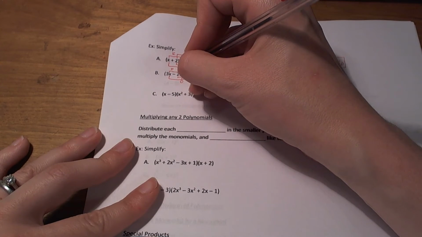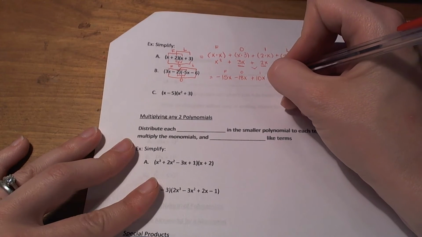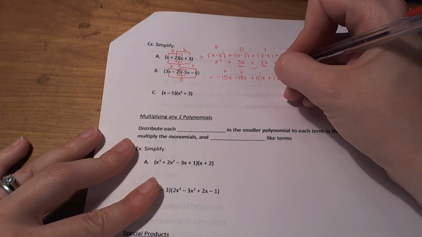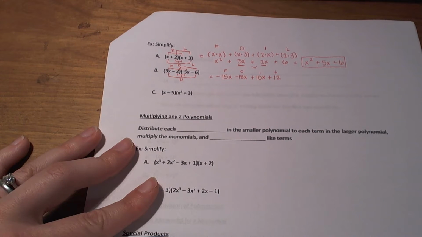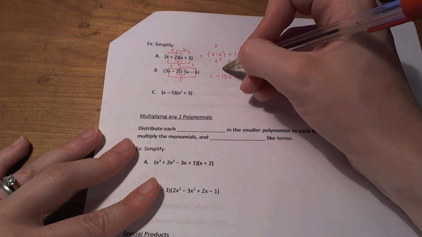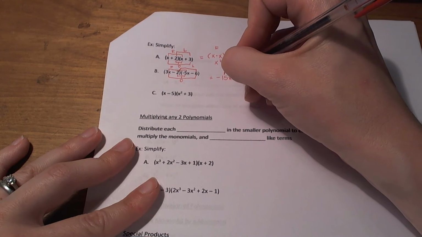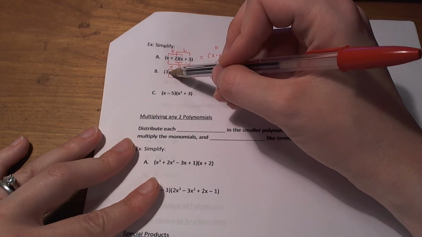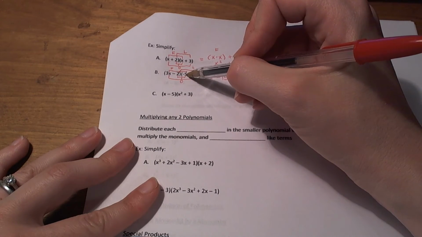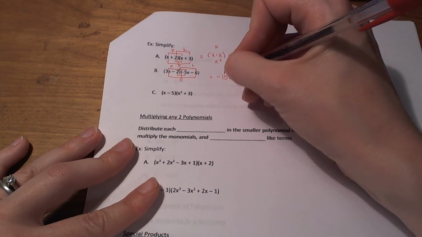And last, negative 2 times negative 6 gives us positive 12 for the last terms being multiplied. Now you need to combine any like terms. Oh, excuse me. This first term, I didn't write that this was x squared. It should have been 3x times negative 5x gave us negative 15x squared. So make sure you do have that x squared.